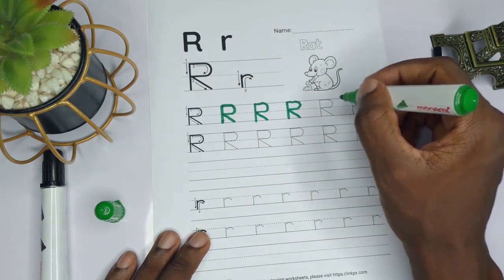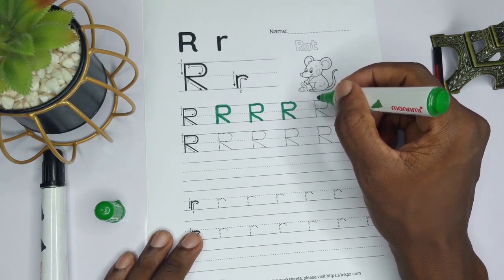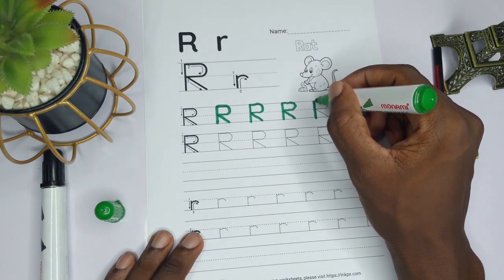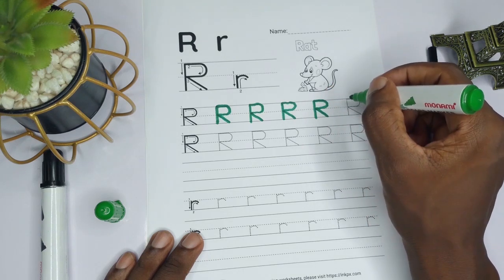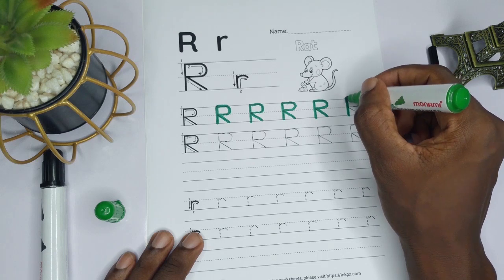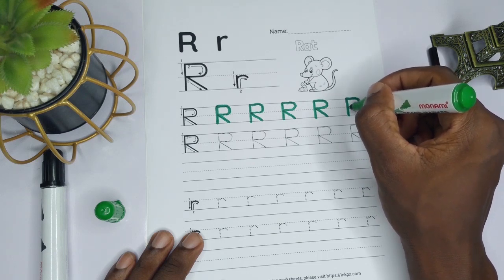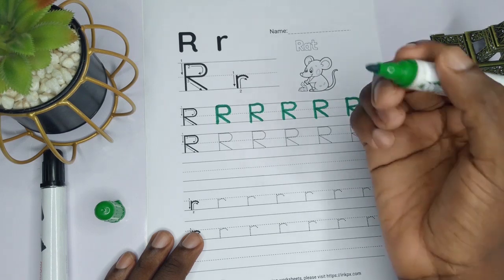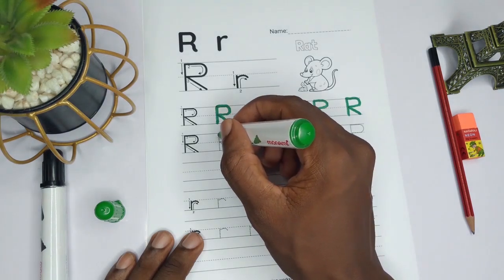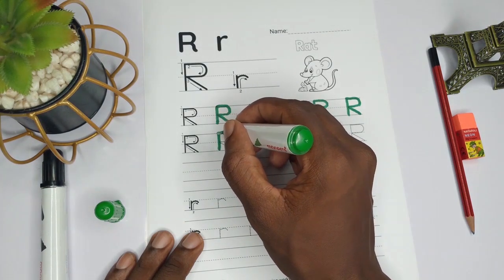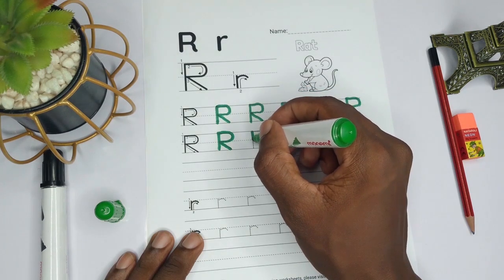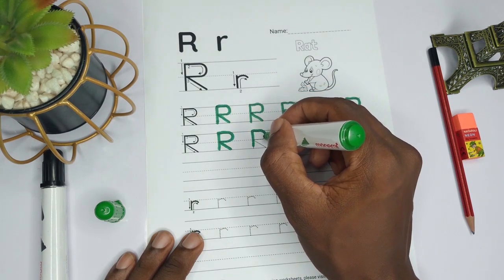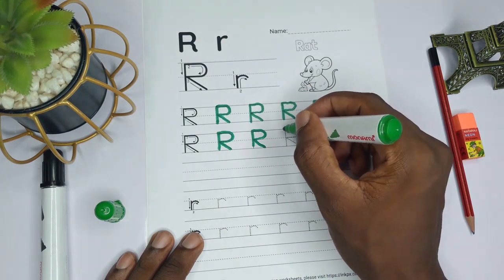Take your time and let the lines be your guide and help you to finish this exercise. The more you practice, the better you become. So just watch how I'm doing it, and then you also follow and complete this exercise. Okay, very good. Excellent.